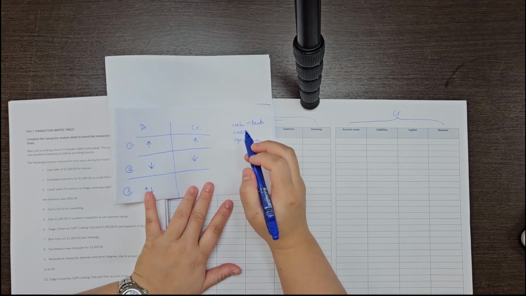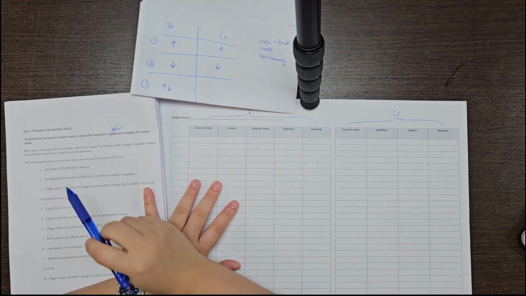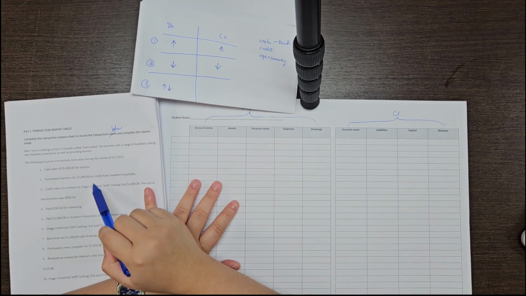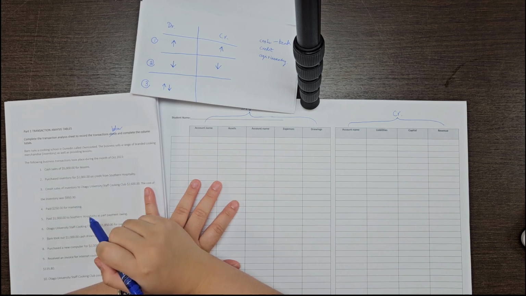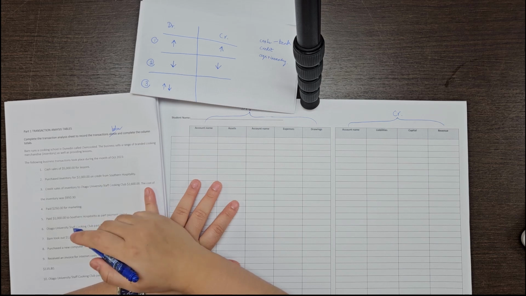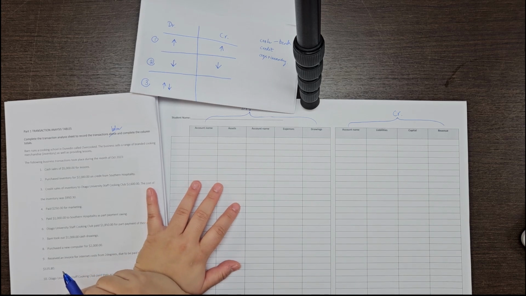But if it's a credit transaction, for example, the second transaction, purchase inventory for $2,000 on credit from Southern Hospitality. After you read that, you have to think, is this a cash transaction? But they bought it on credit, so it's a credit transaction. If it's a credit transaction, has the business bank account been affected yet? Does the money in the business bank account move yet?